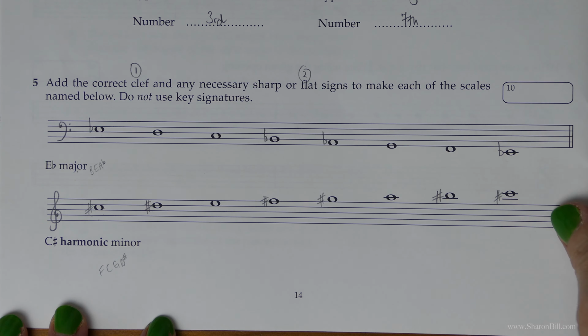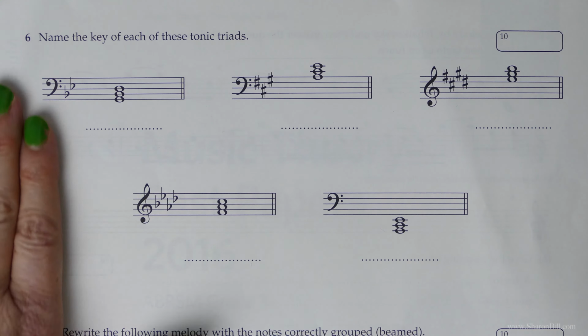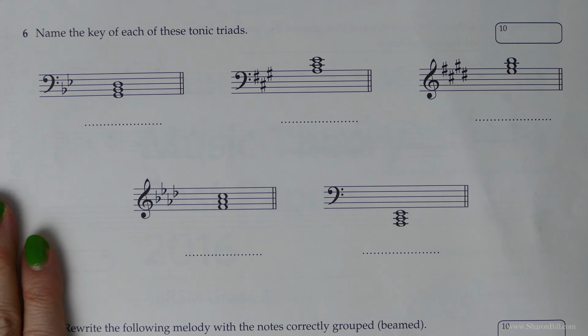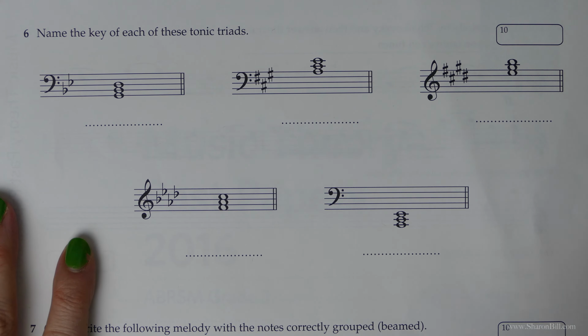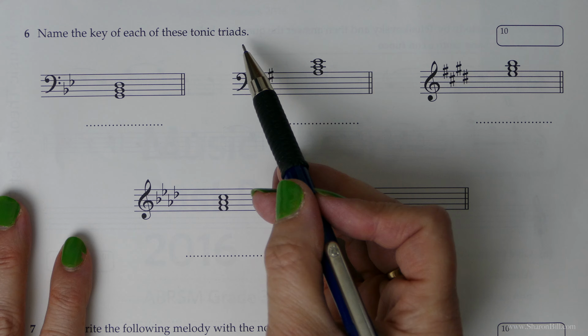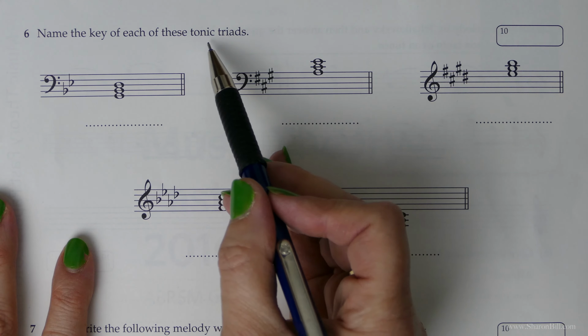There we go. Let's move on to question 6. Again, we're using keys, and so if you've written that out already, it makes it easy to refer to. You've only needed to think of it once, rather than having to scratch your head and think of it several times. So name the key of each of these tonic triads. It could be major or minor. However, we can get the first point easily sorted.